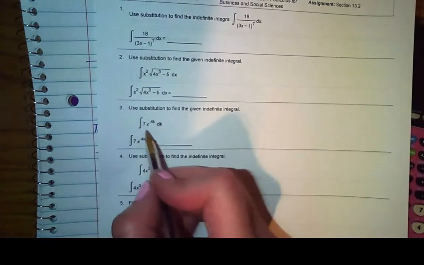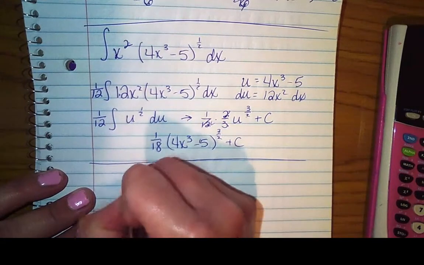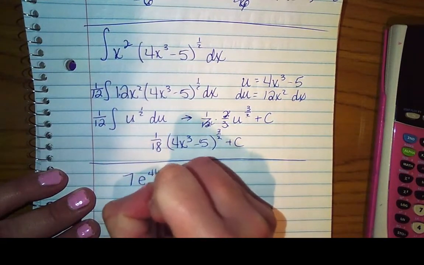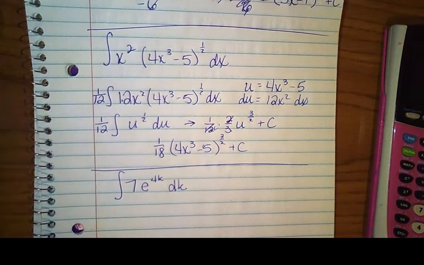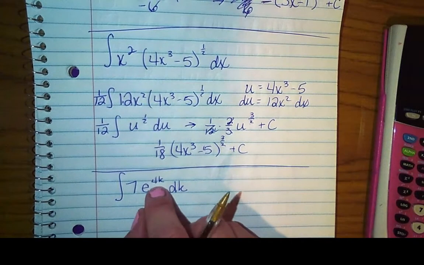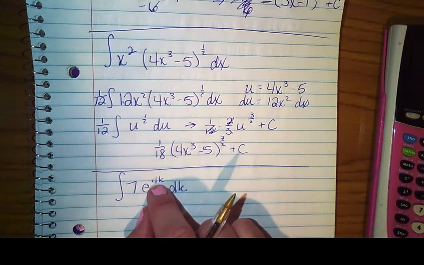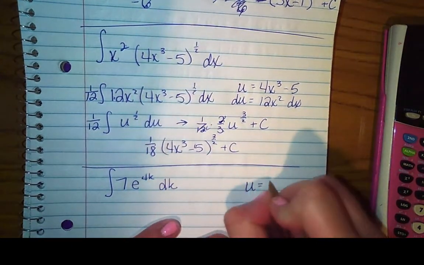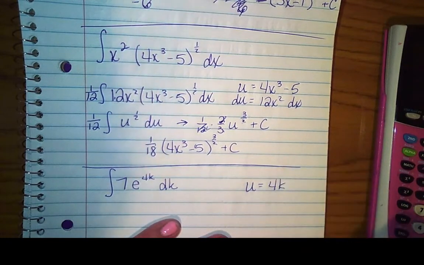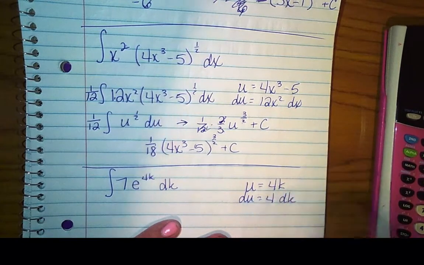So I've got a 7e to the 4k dk. So what do I notice? I notice that my u is my exponent this time. It's where my variable is. And its derivative is not 1. Okay, so my u is going to be 4k. Well, what's the derivative? Take the derivative of both sides, and I get 4 dk.